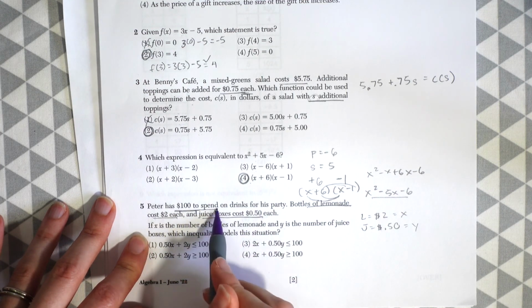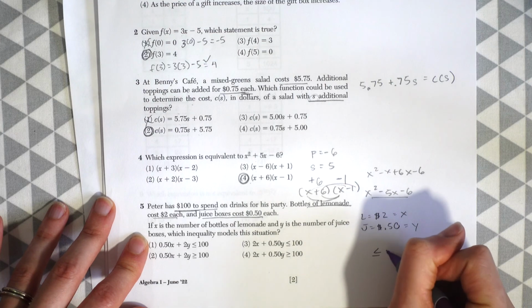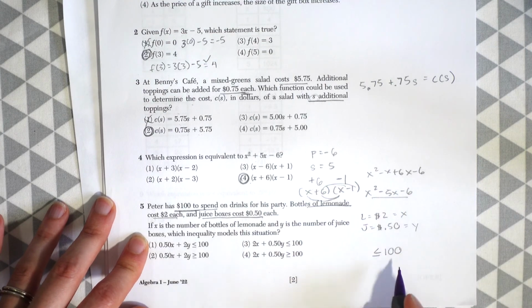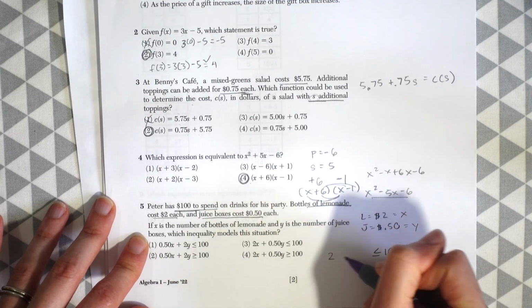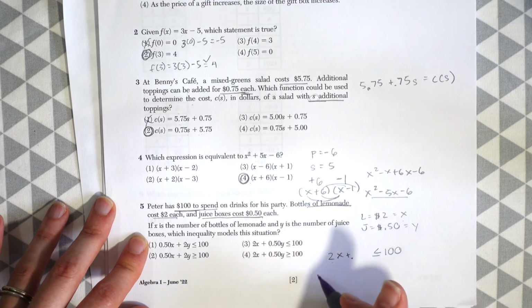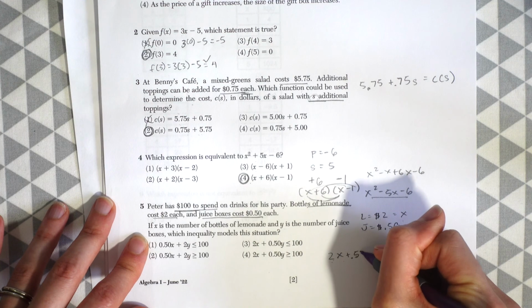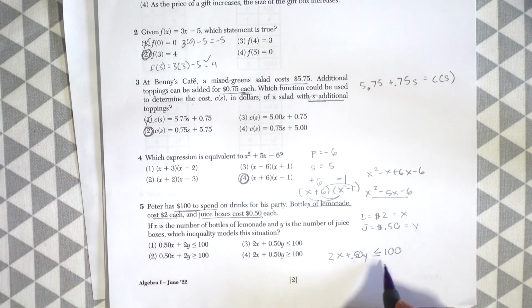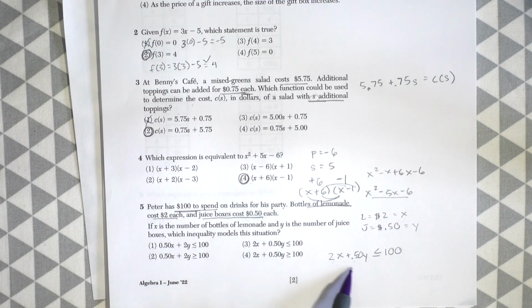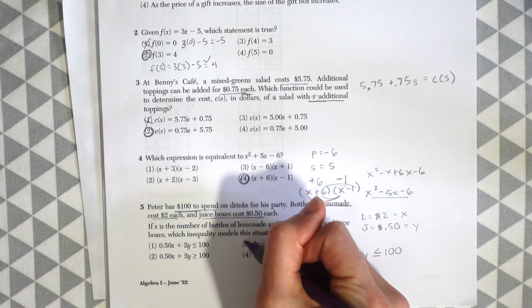So he has $100 to spend, so that means we're going to want to spend less than or equal to $100, and we're going to be buying lemonade, which we can represent by 2x, and juice, which we can represent by 0.5y. So now all we need to do is find the right inequality, and we can see that it's choice 3.